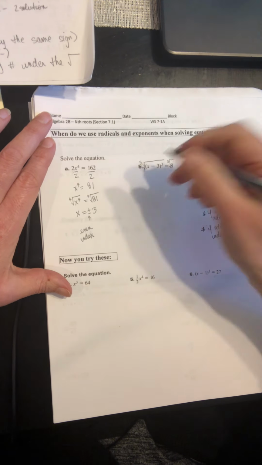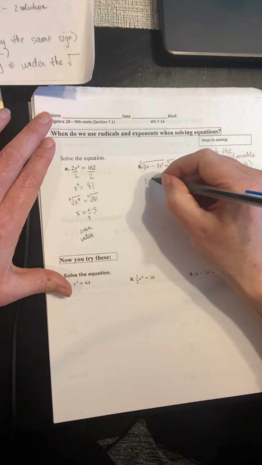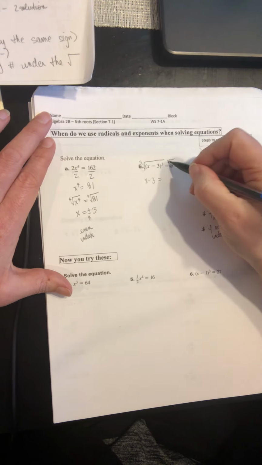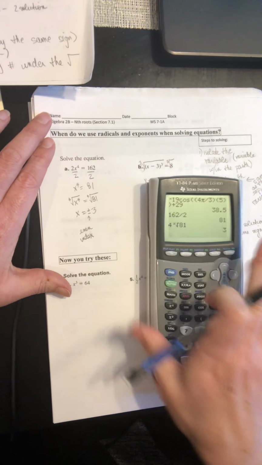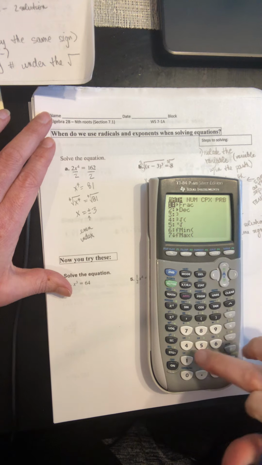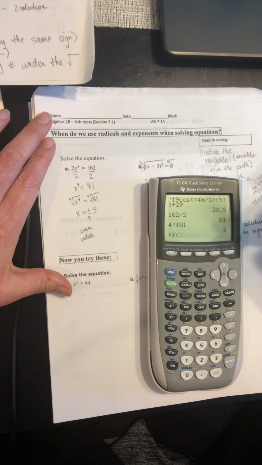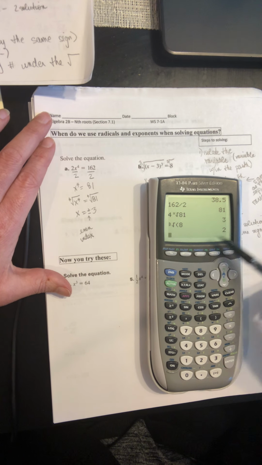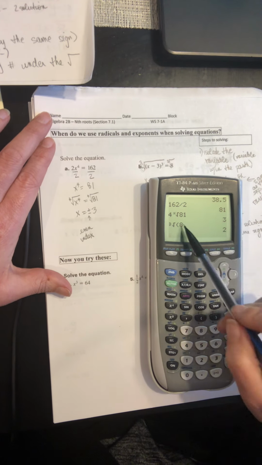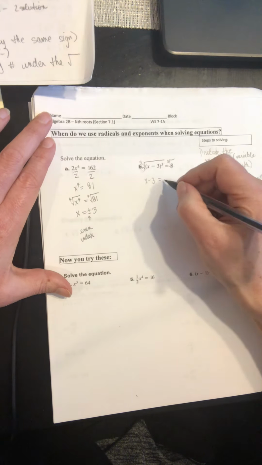Those will cancel each other. Then I'll just be left with x equals 3. And then the cube root of 8. If you hit math, you can go right to number 4 because the index is automatically 3 there. We put in 8. I know the answer is going to be 2, because 2 times 2 times 2, or 2 multiplied by itself 3 times, that's what the index means, is 8. So I knew that was going to be 2.